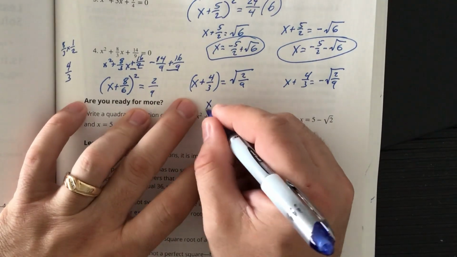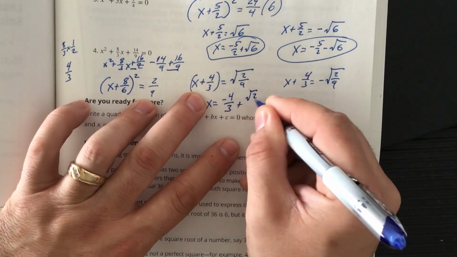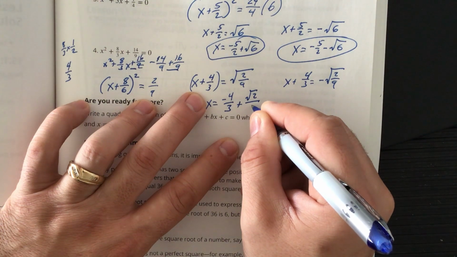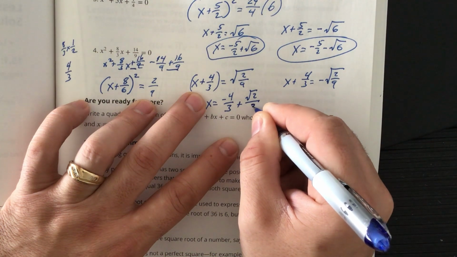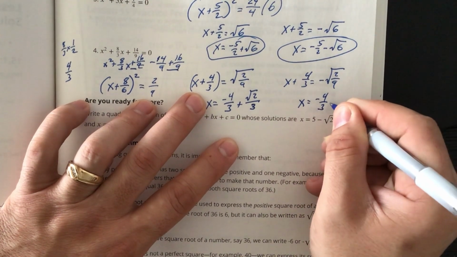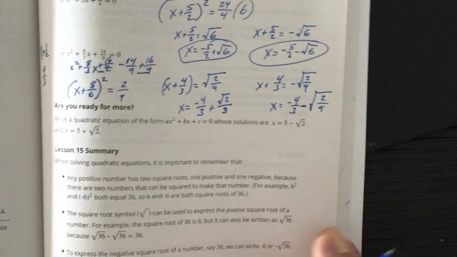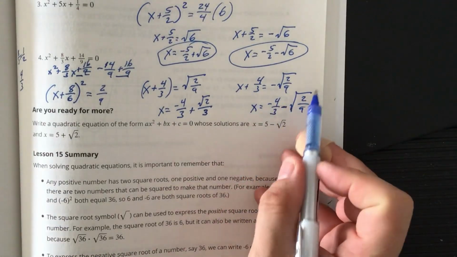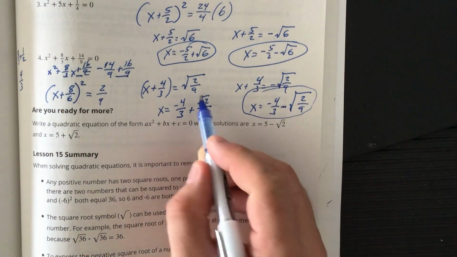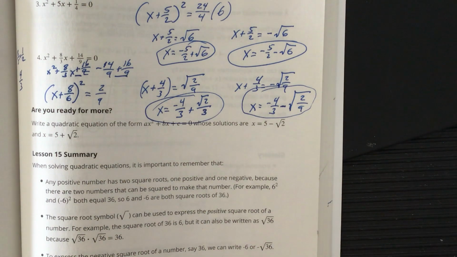Subtract 4/3. The book actually leaves it as this. We know the square root of 9 is 3, so you could change it like I did in the first one. It doesn't really matter.